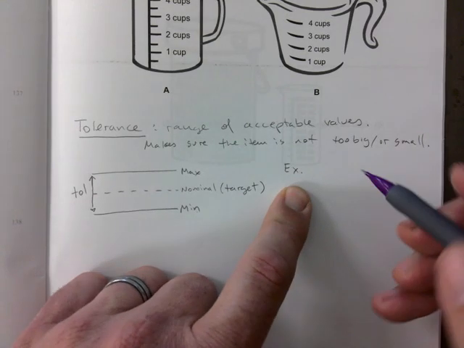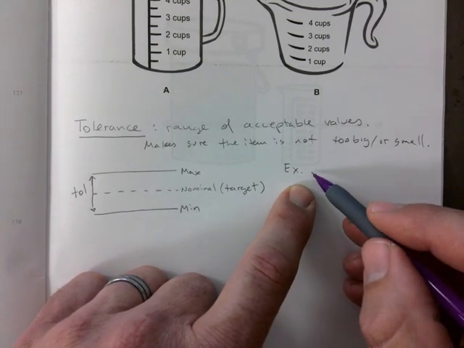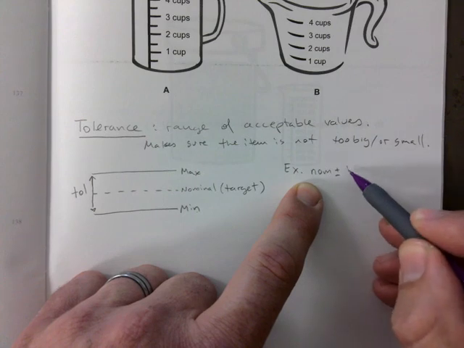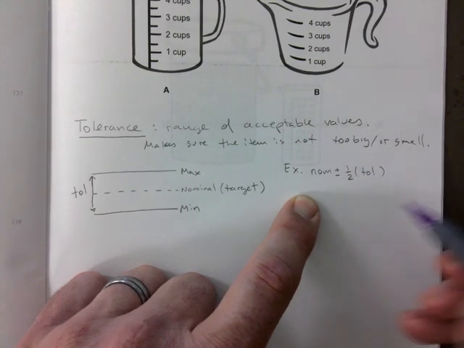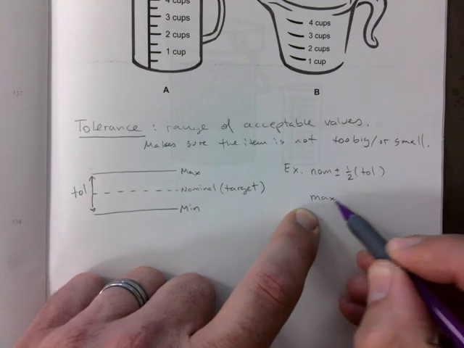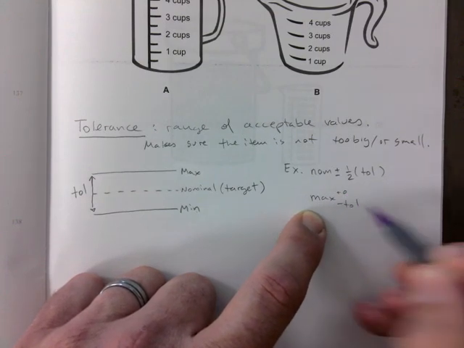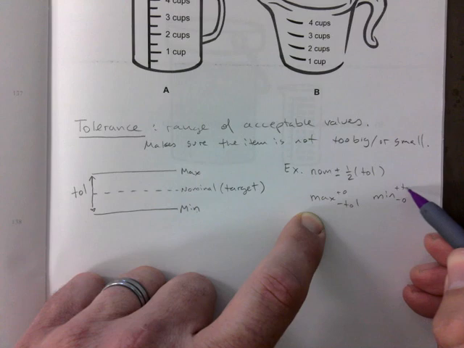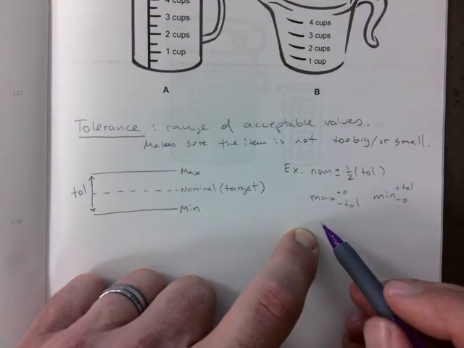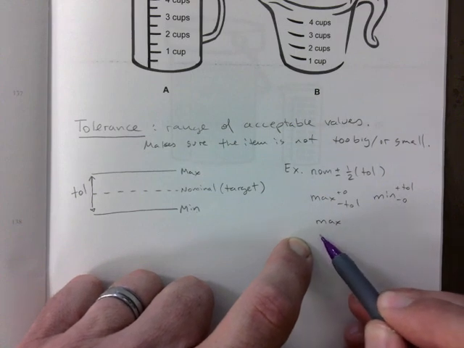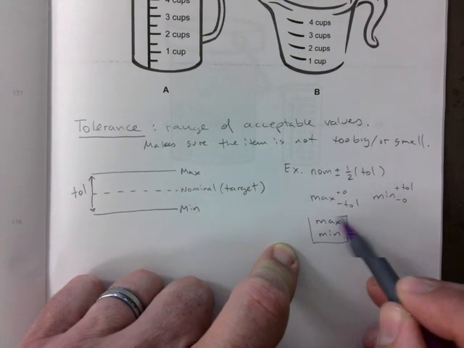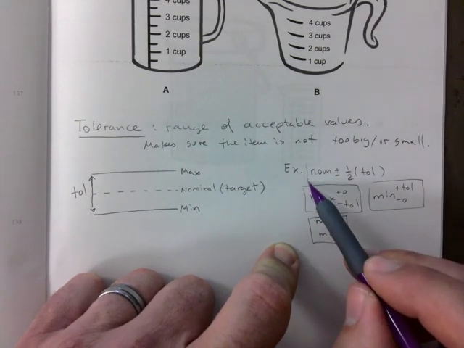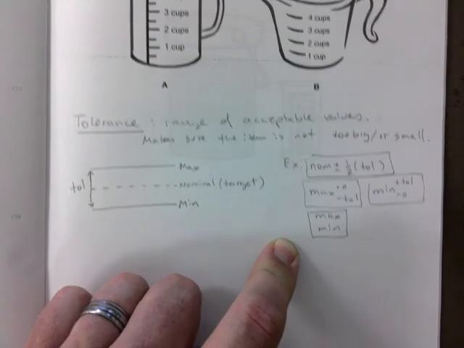what are the 4 ways of writing tolerance? I don't know if you remember that. I'll try here. Nominal, plus or minus, half of tolerance. Then there's max, plus 0, minus tolerance. There's min, minus 0, plus tolerance. And then there's the one that simply states the max and the min, stacked like that. So all 4 of these are ways to state your tolerance. They all seek the same thing.